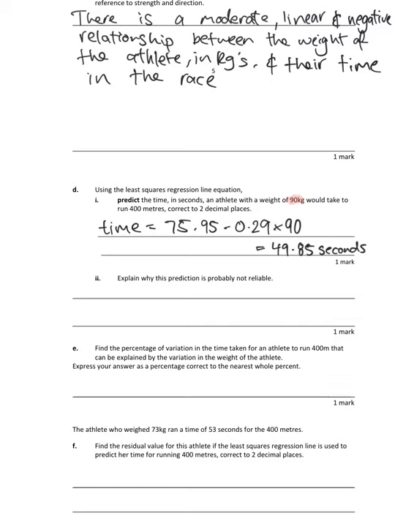If we had a weight within 60 and it said explain why it is or isn't reliable, you could probably say interpolation, it is because it's within the data, but the relationship only still has a moderate strength sort of thing. But in this case, we're extrapolating.